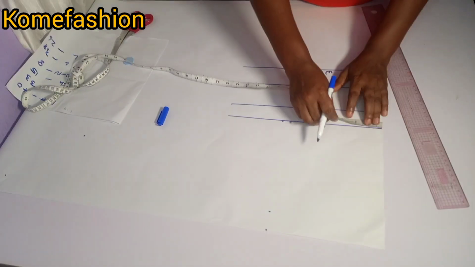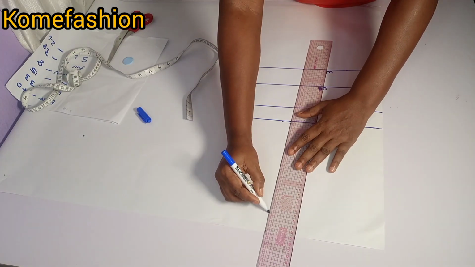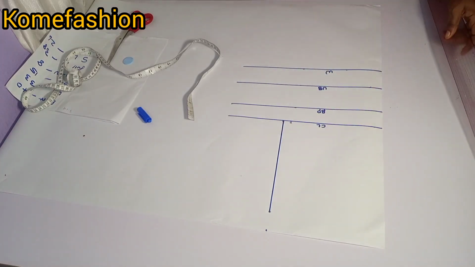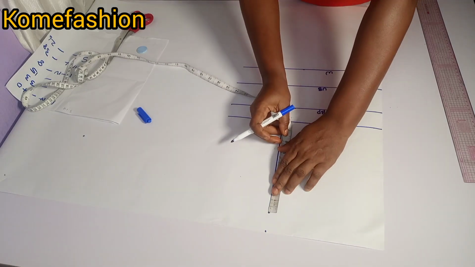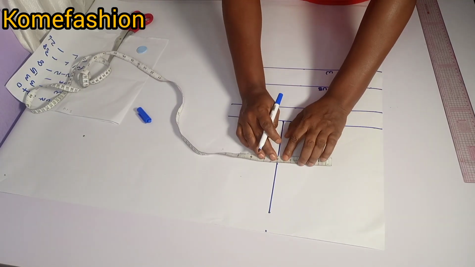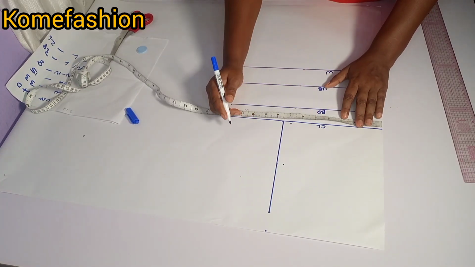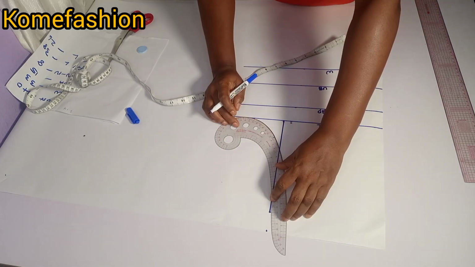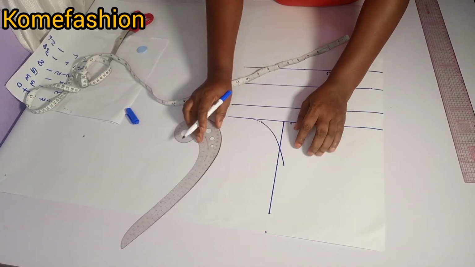So I have to cross check my measurements again. So I'm connecting to this 1.5 for shoulder slope, okay? So after doing that, the next thing I will do now is to go ahead, divide this part into two. So when I divide it, whatever it gives me, the midpoint, I'll mark it and I'll go in by half an inch. So I'm going to impute my bust measurement, which is 10 inches. Yeah, then I'll connect. Can you see?